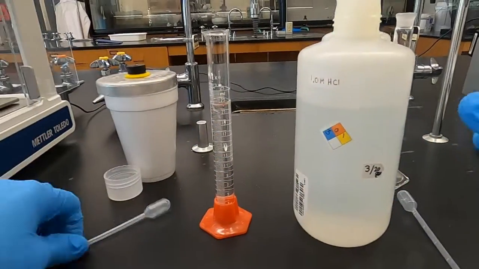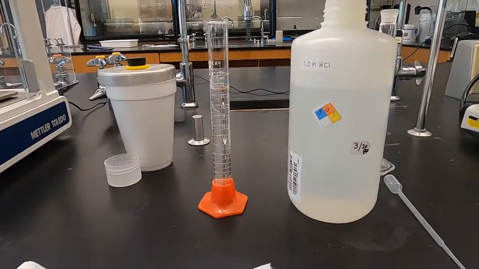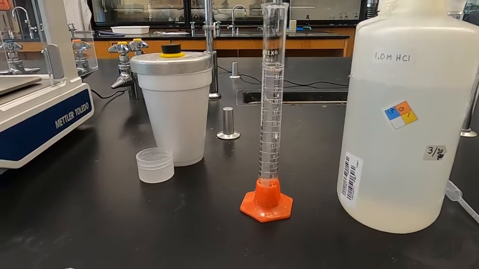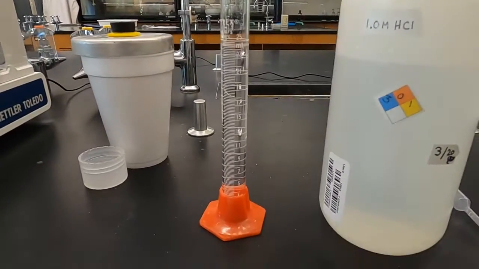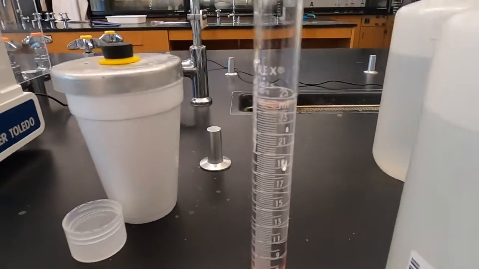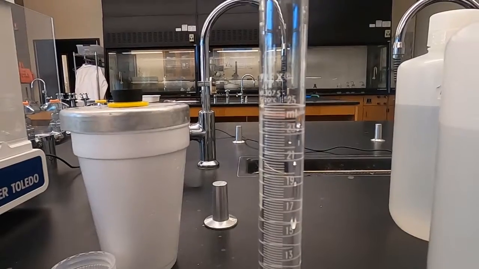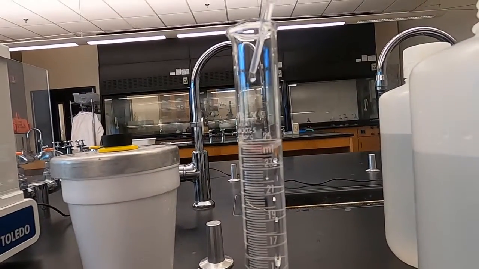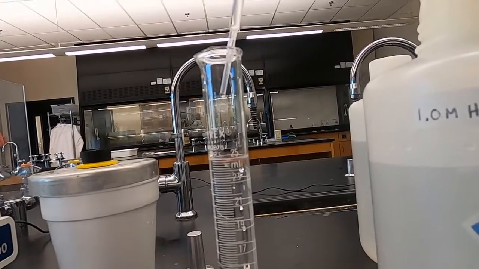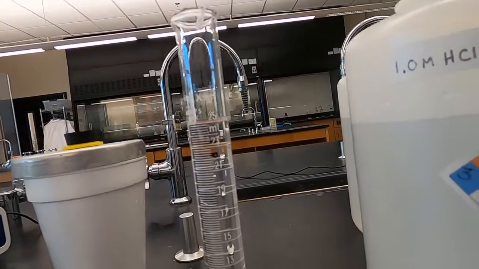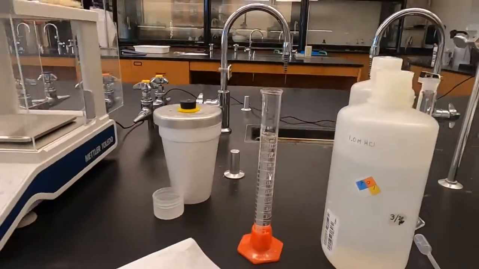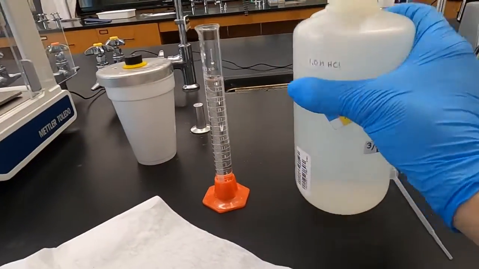So at about 23 right now, I'm going to take this plastic pipette and deliver in smaller quantities. This way I can control it. It's hard to control it when you're just pouring from a bottle. I want to be exact in my measurements. So let's get at eye level. See that well? Not quite there. Again, we want the bottom of the meniscus in line with that 25 mils. And that looks pretty good. So there's our hydrochloric acid.